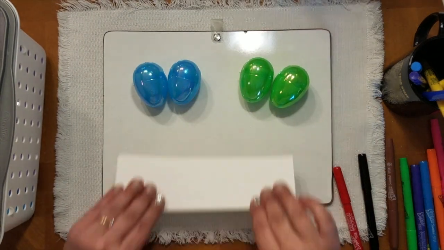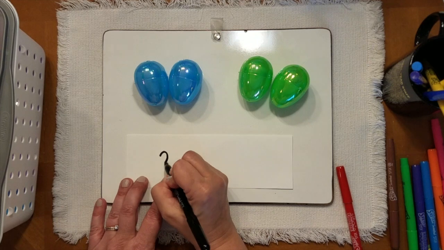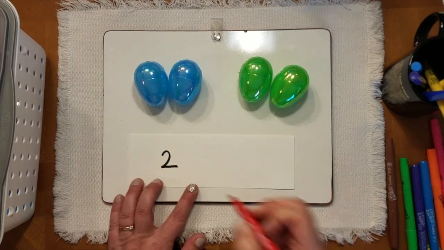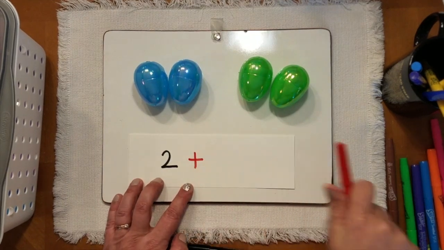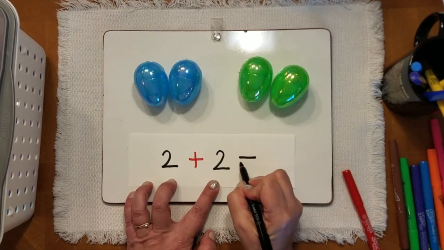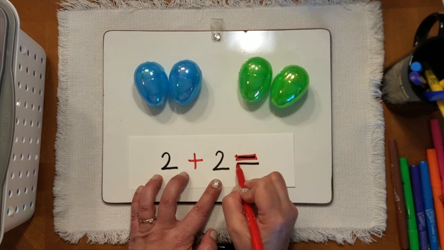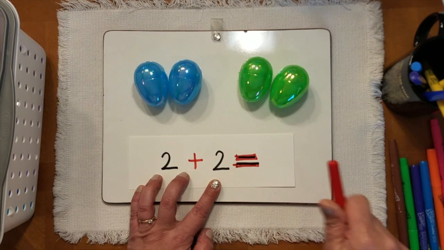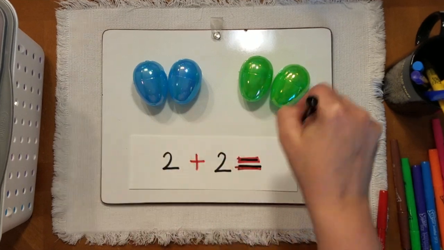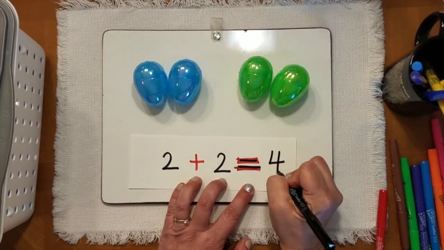So here's our 2 groups. 2 blue eggs plus 2 green eggs equals, oh, and I wrote that in the wrong color, equals or is the same as having 1, 2, 3, 4 eggs in our basket.